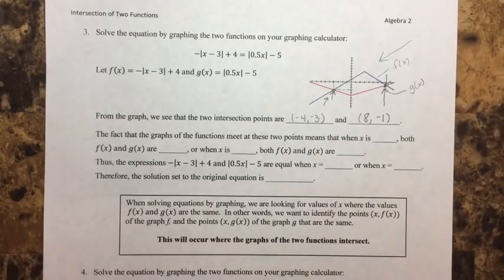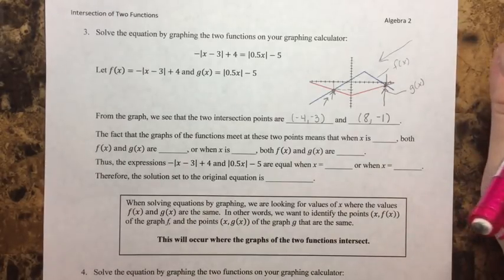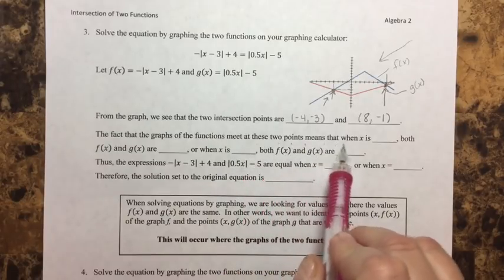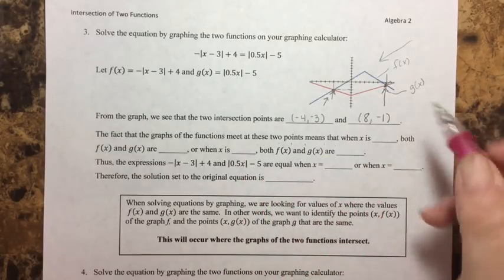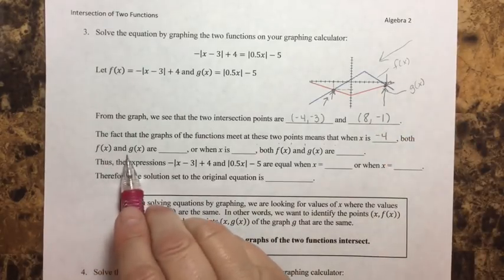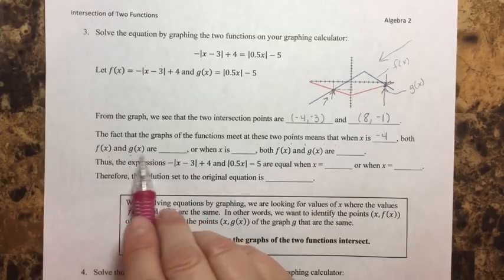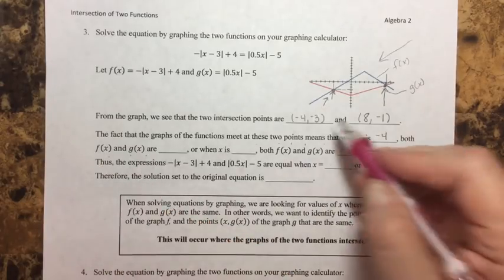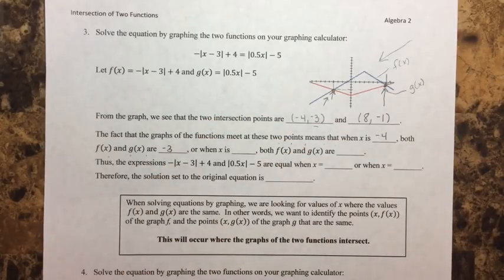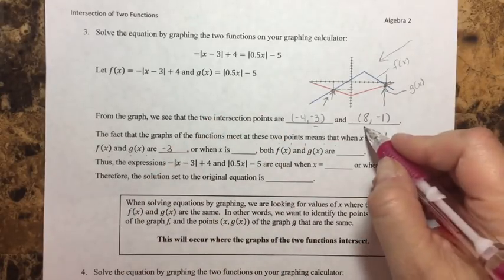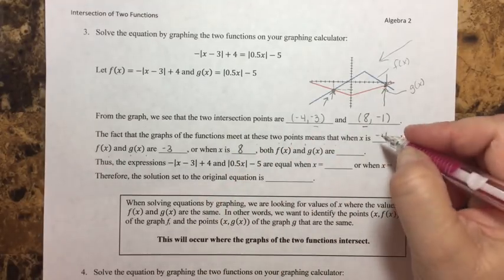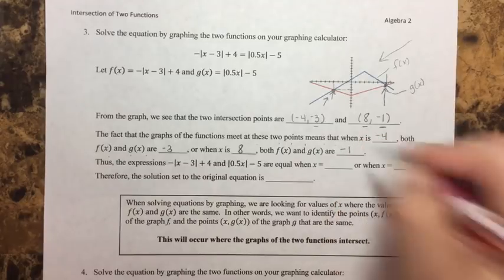Okay? The fact that the graphs of the functions meet at these 2 points means that when x is -4, both f of x and g of x are -3. Or, which really should be and, when x is 8, both f of x and g of x are, what do you think? -1.